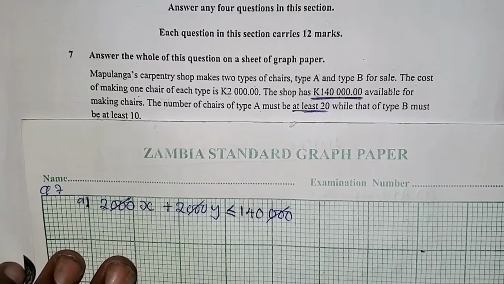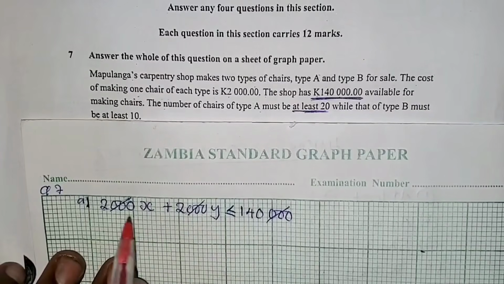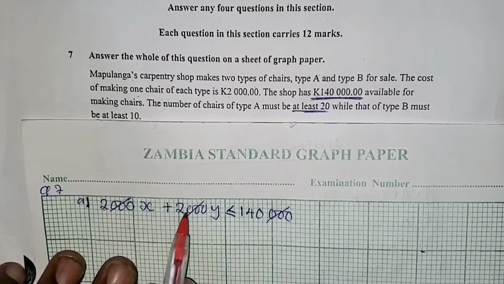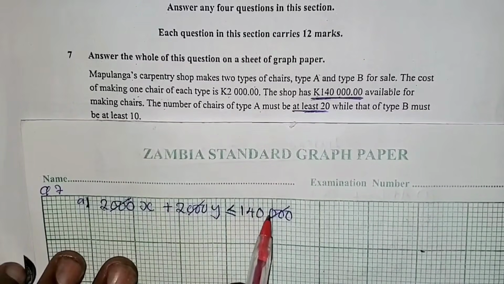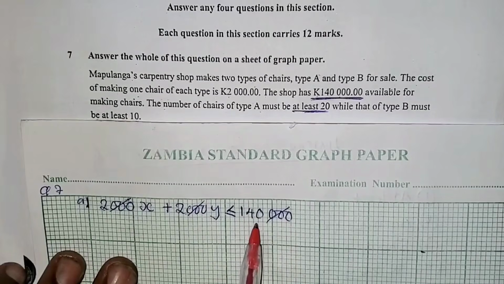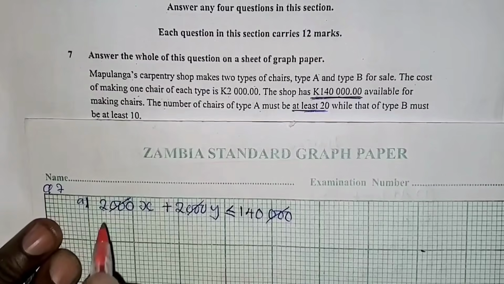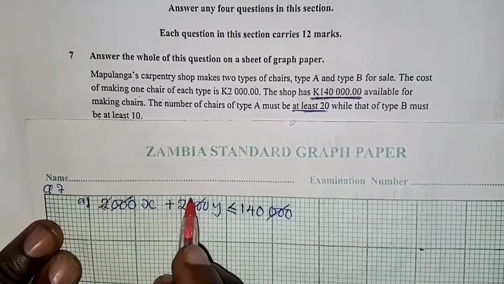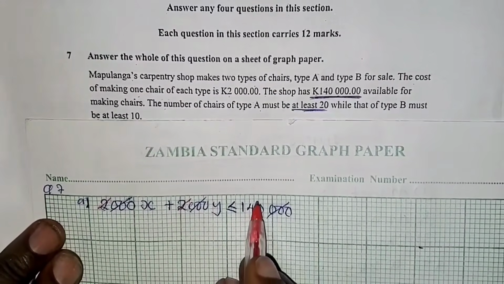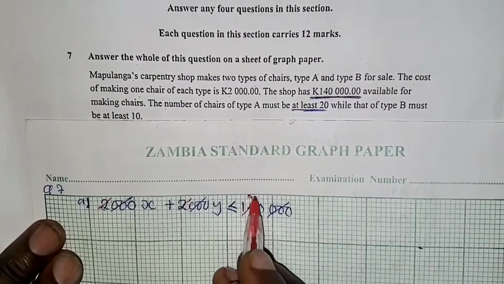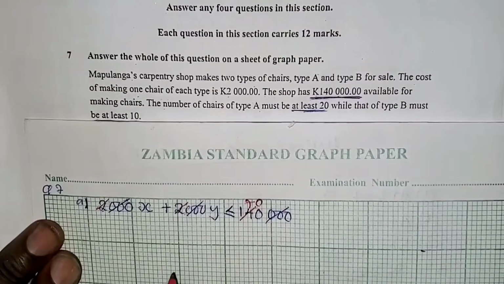Since we are using calculators, you can just divide. Since 2000 can go into 2000, just divide 140,000 by 2000 if it is divisible. And I'm sure it is divisible. 2 here, we cancel, 2 here, we cancel. 2 into 14 is 7, and with this 0 becomes 70.